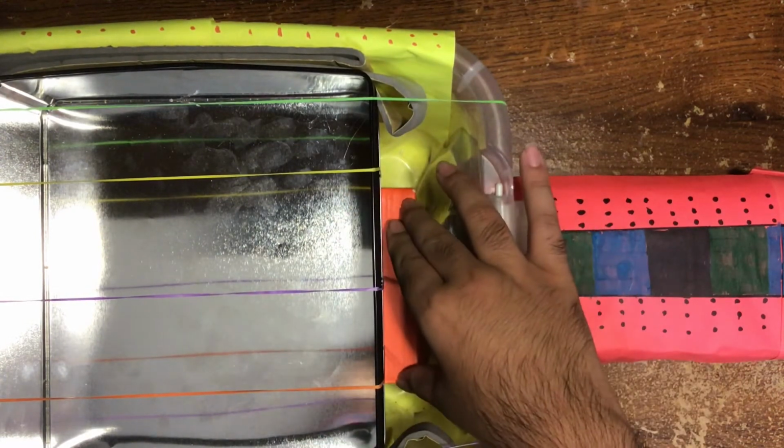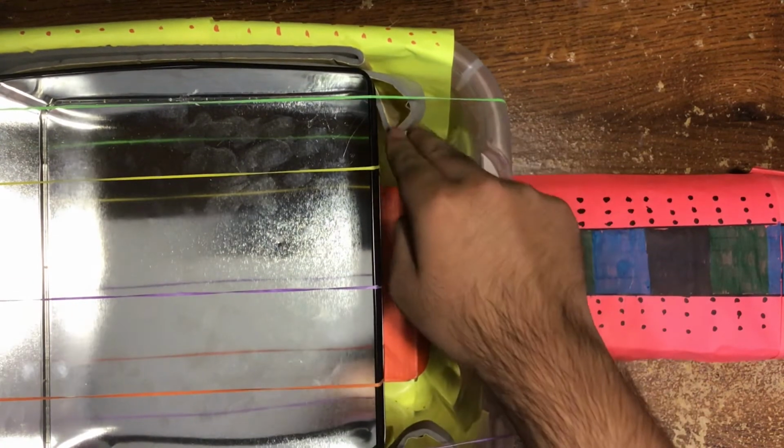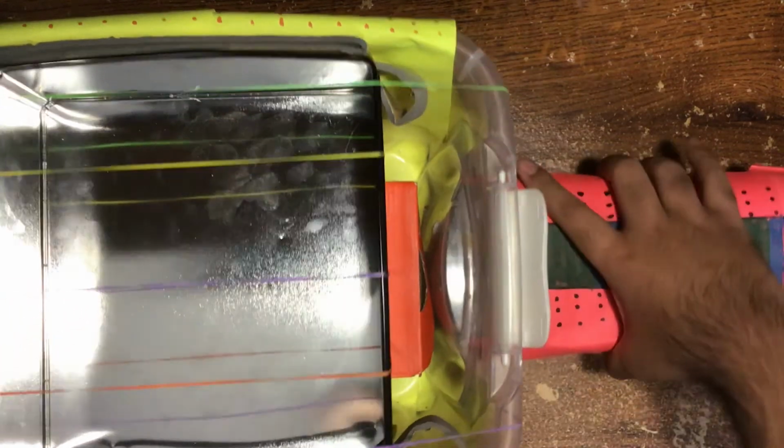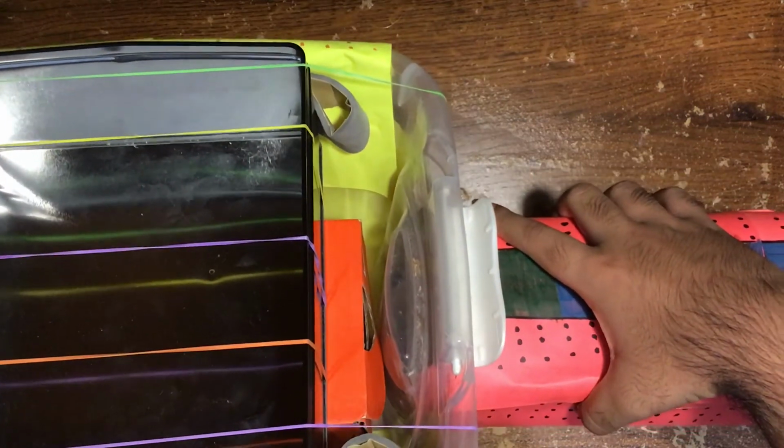There is a Nike tissue box on the bottom to raise this box, and there's some padding here and here so that when I try to play the guitar, the cookie box won't fall over.